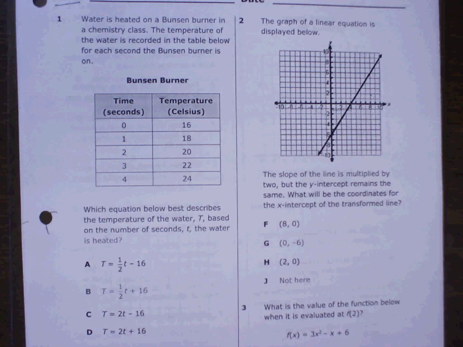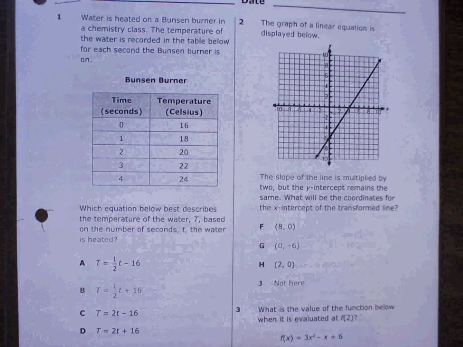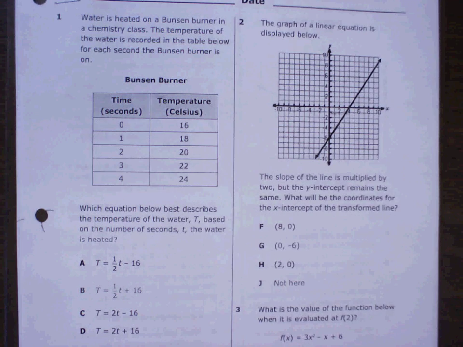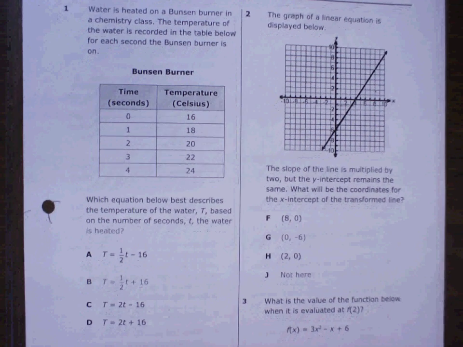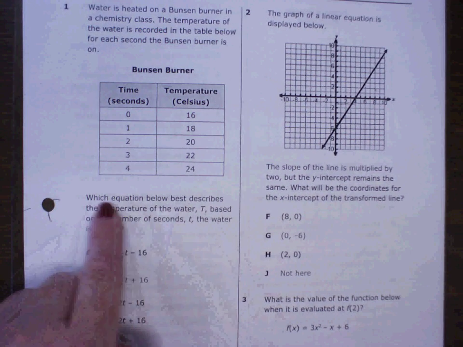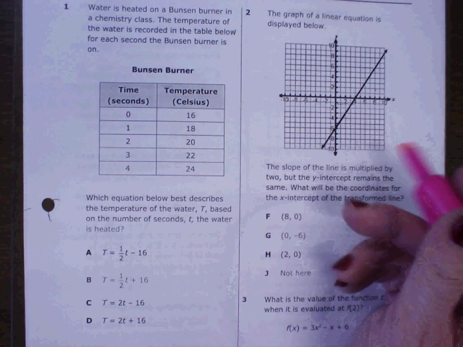All right, so the first one says water is heated on a Bunsen burner in a chemistry class. The temperature of the water is recorded in the table below for each second the Bunsen burner is on. Write an equation. Which equation below best describes the temperature of the water T based on the number of seconds?